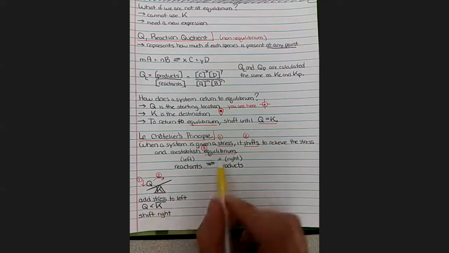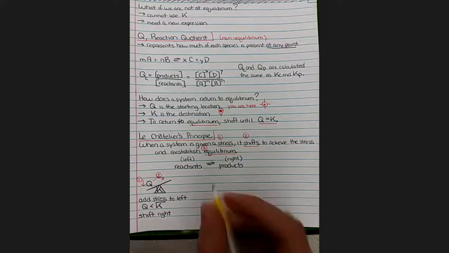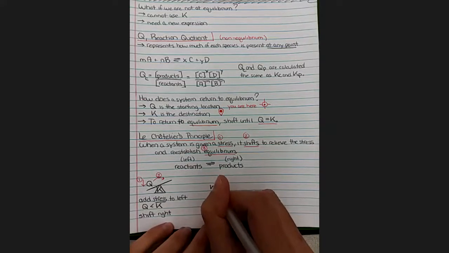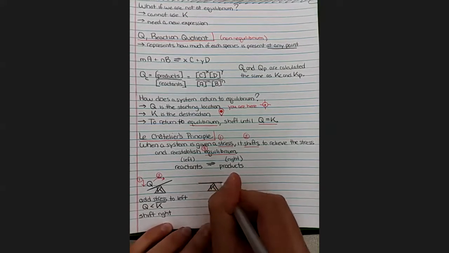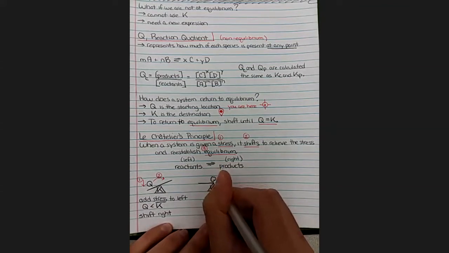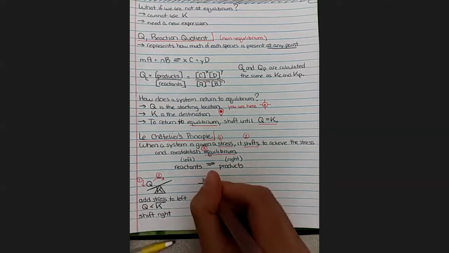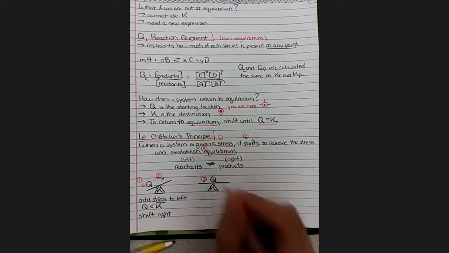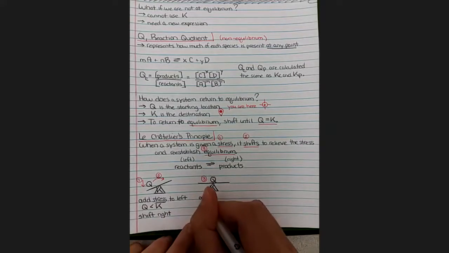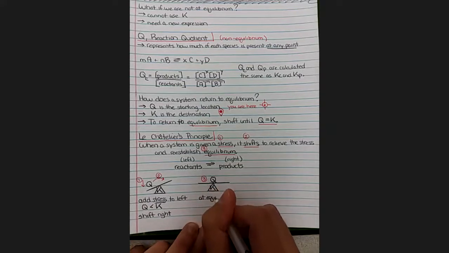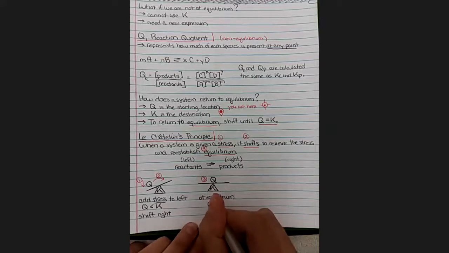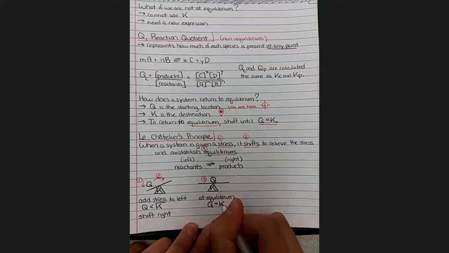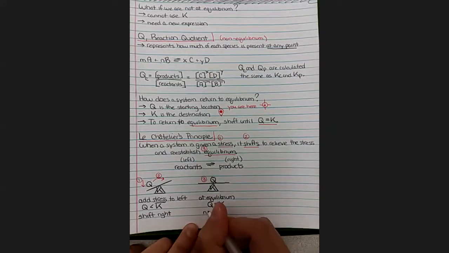And after it shifts to the right, it returns to the equilibrium. And so we can draw equilibrium like this. We can draw our balance beam with K in the middle, and we can draw a balanced looking balance beam where Q has returned to the center. That's our equilibrium step. So this is a picture of at equilibrium. And at equilibrium, we know that Q equals K. And there's no shift that happens here.